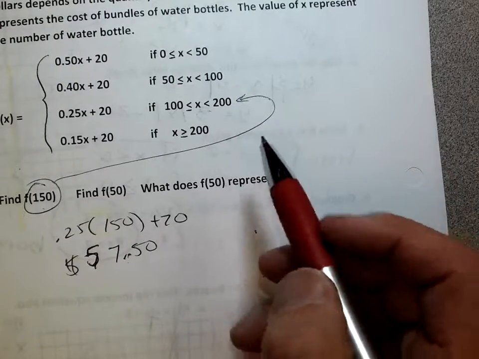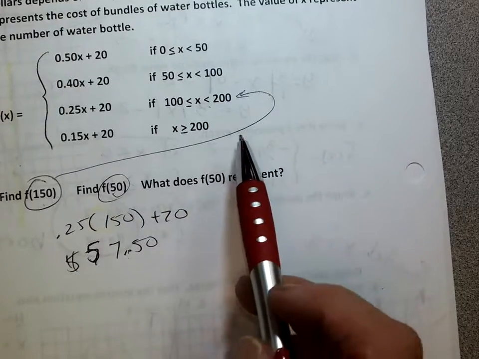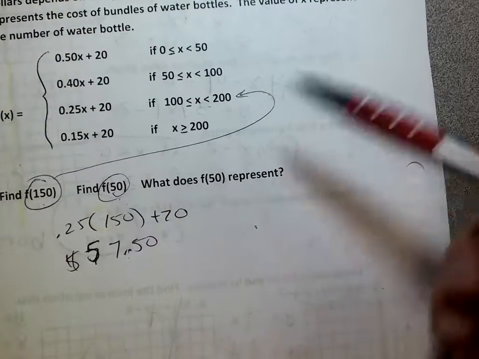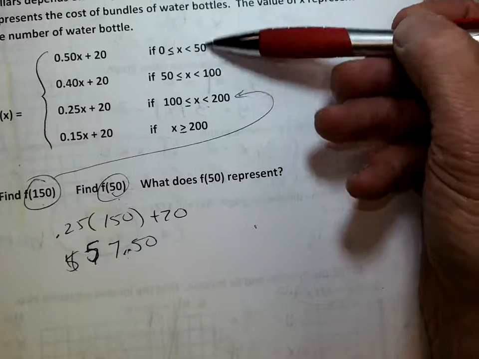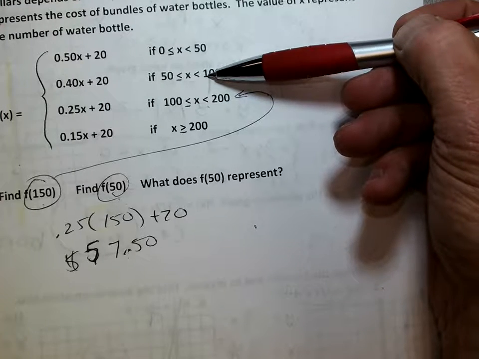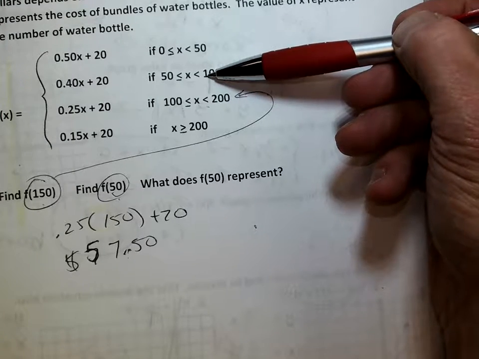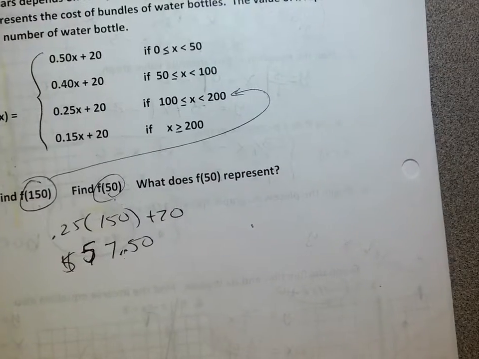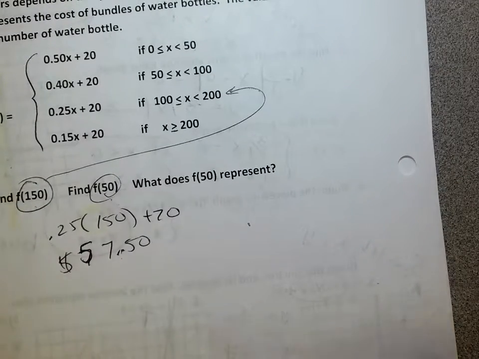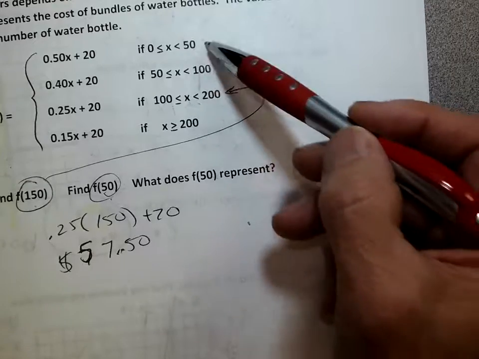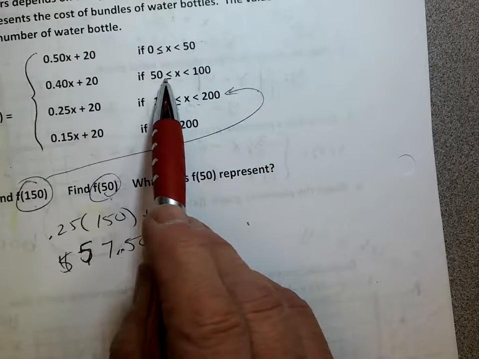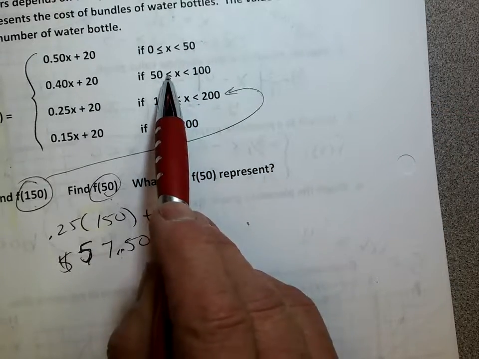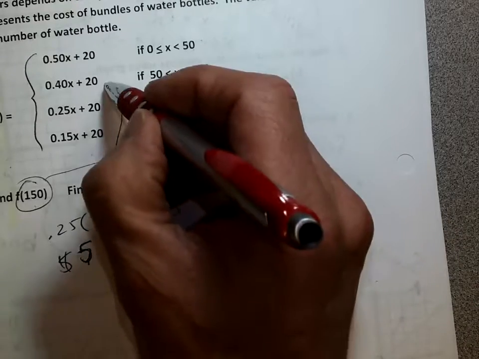It's not bad. If we want 50 bottles, where's 50 going to go? Is it going to go in the top one or second one? Okay, Ben says the second one. Why does Ben say the second one? Because it's equal to 50. See the equal to? It can't go in that one, but it goes in this one. So this is going to go into that one.